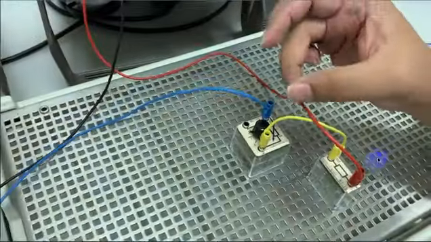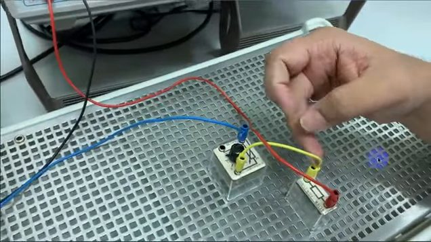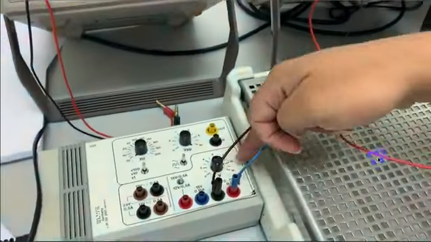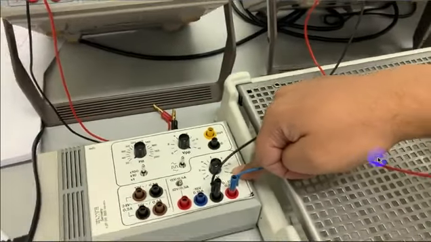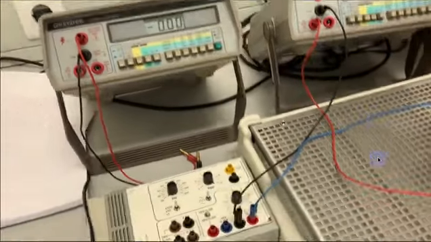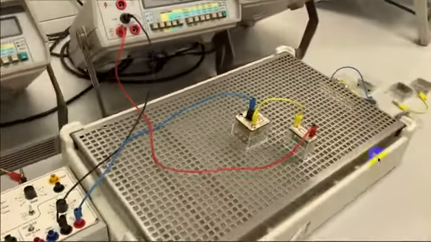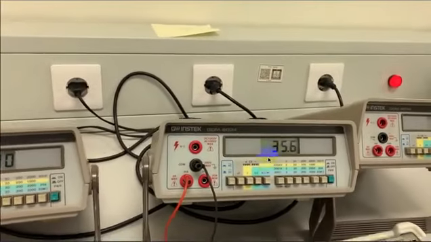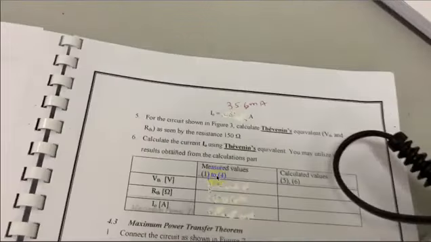So now the current is 35.6. Okay, let us make sure of the connection. Okay, it is 10. We already set the value to 10 volt. So now the total current I naught is 35.6. Okay, so V Thevenin is, just fill the tabular form.